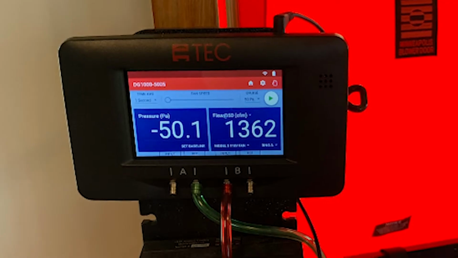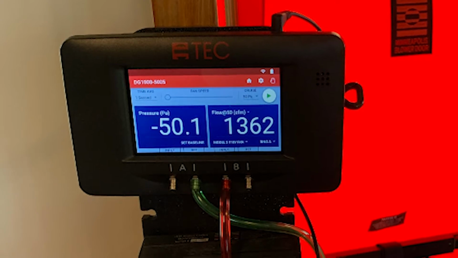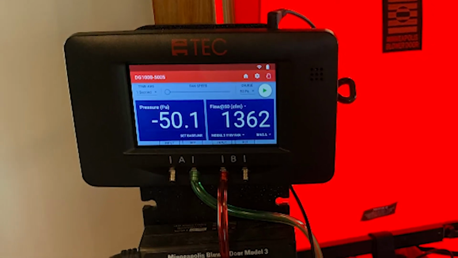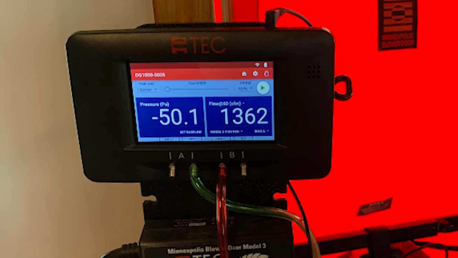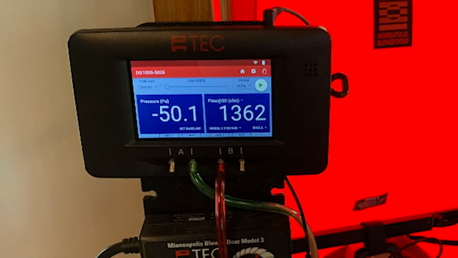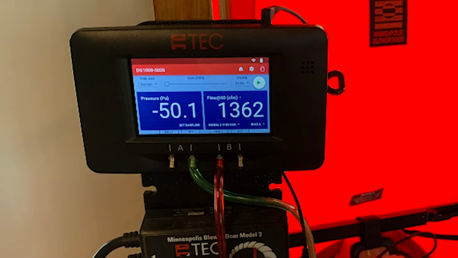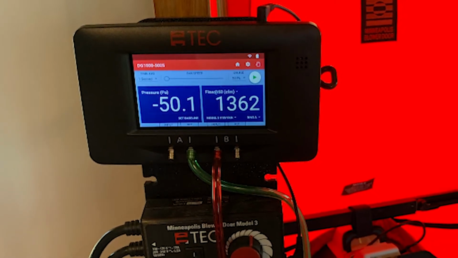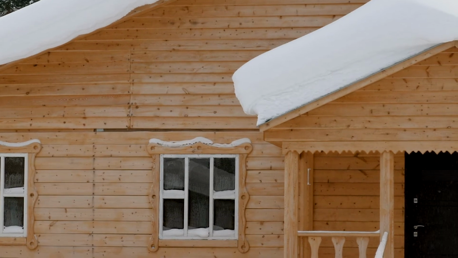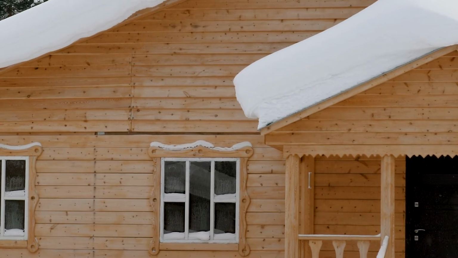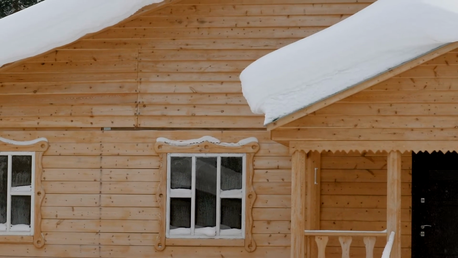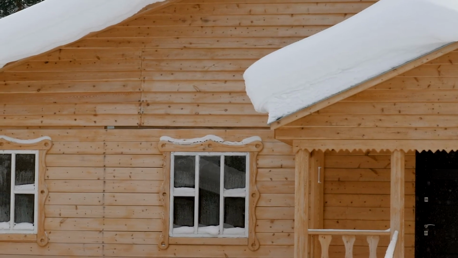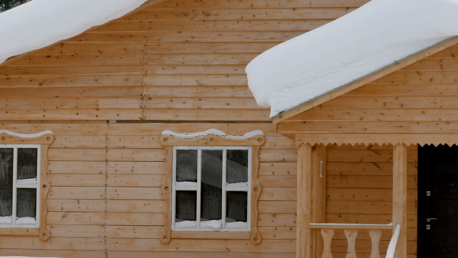You can read the blower door gauge. It says minus 50.1 pascals of pressure, and the flow through the fan is 1,362 cubic feet per minute. When I measured the home's volume and calculated the ACH 50, I got 1.2. This was a new home, timber framed, with a panel package that wrapped the entire timber frame. 1.2 ACH 50 is well below the required 3 ACH 50. This is a pretty tight home.